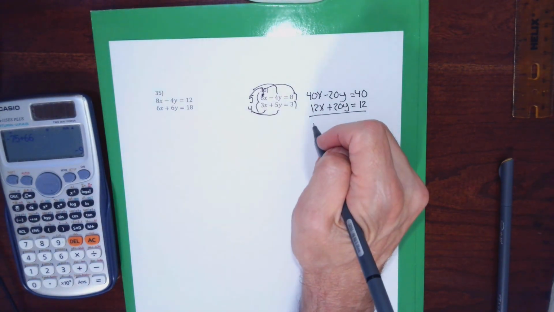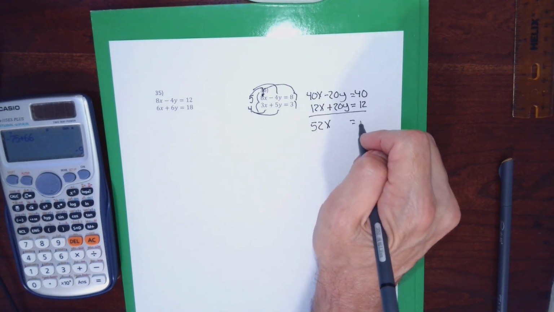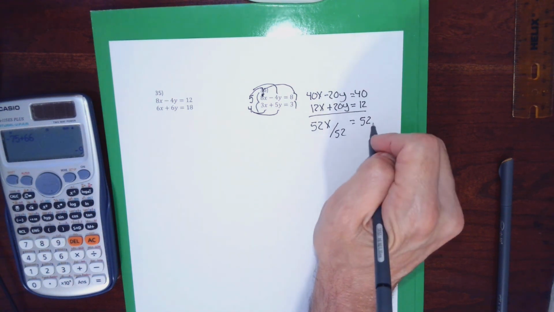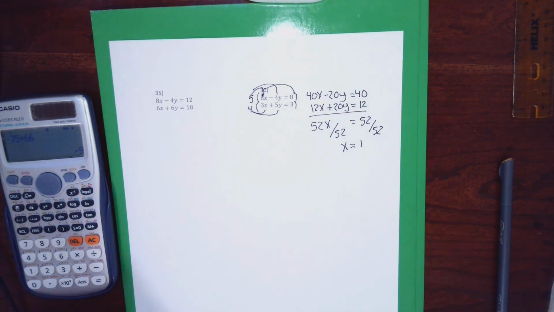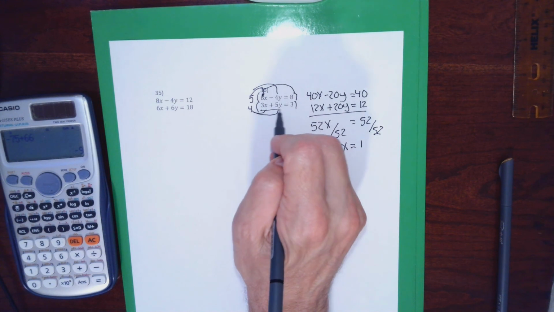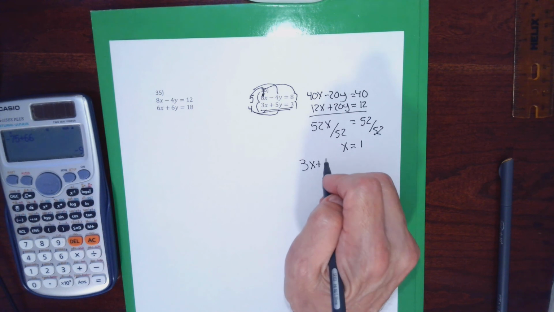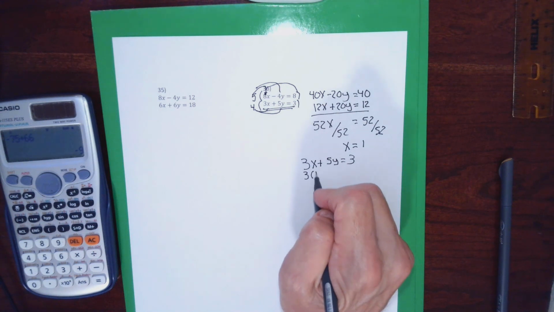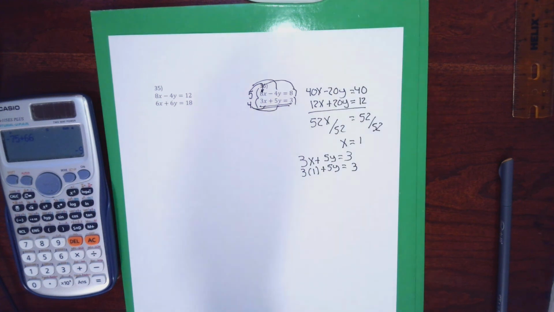I'm going to add now 40x plus 12x and get 52x. The y's cancel. 40 plus 12 is 52. Divide by 52, divide by 52 gives me x equal to 1. Now I'm going to use this equation when I solve for y because it's small numbers and positives. I don't do well with negatives. I don't prefer large numbers. So when I go to solve for the opposite variable, I like to get into the smaller numbers.